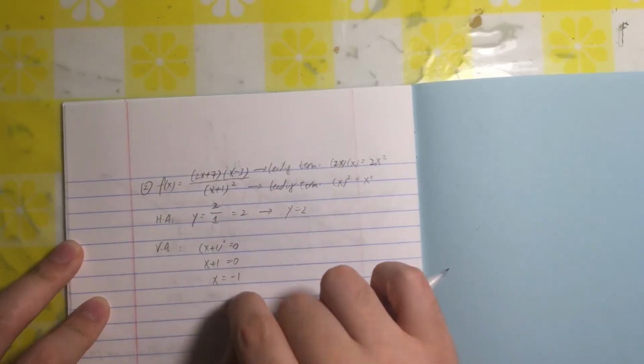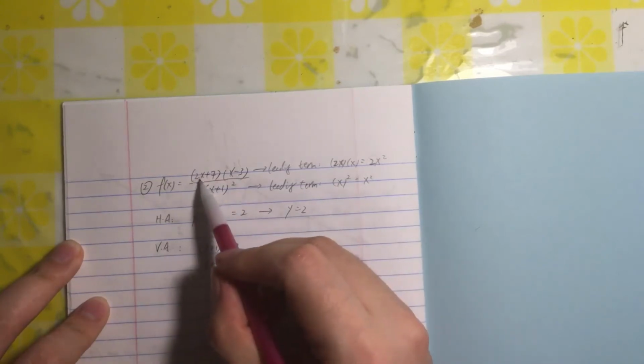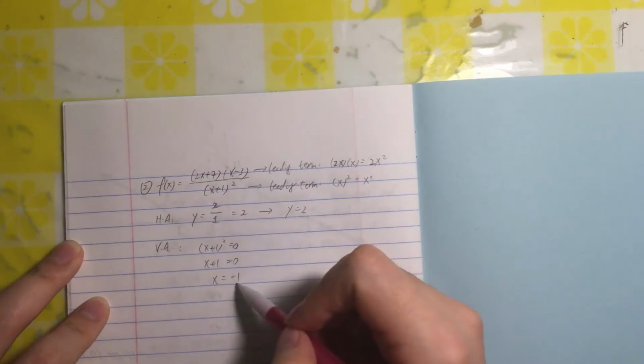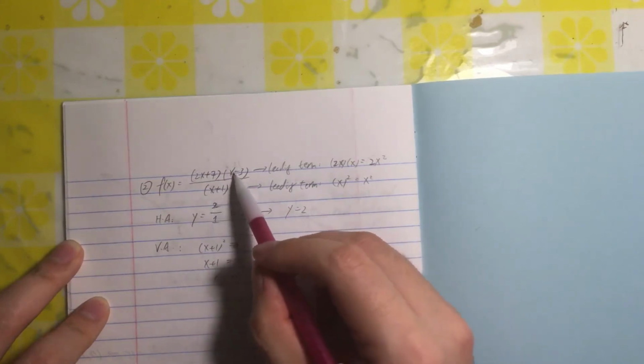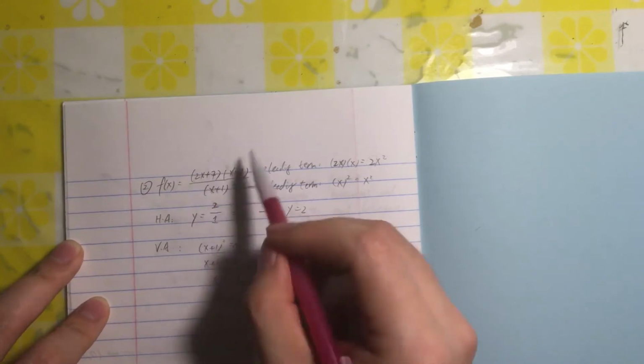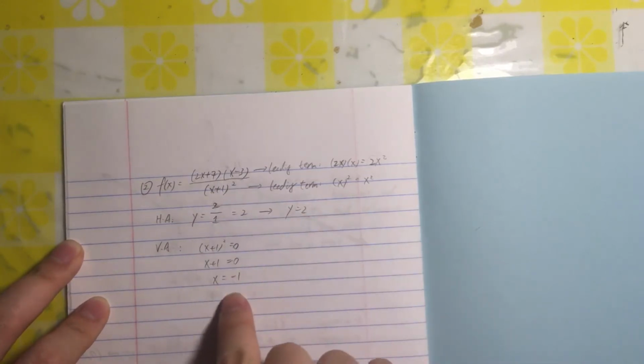Let's plug -1 into the numerator. 2 times -1 is -2. -2 plus 7 is 5. If I plug -1 here, -1 minus 3 is -4. 5 times -4 is -20, which is not 0. If this solution doesn't make the numerator 0, then this is the vertical asymptote.